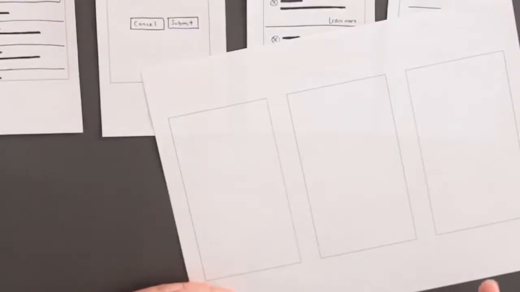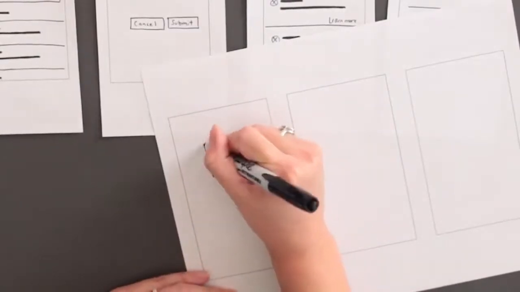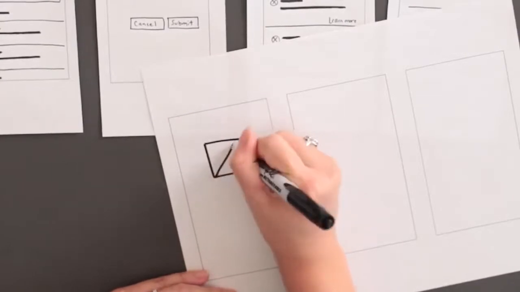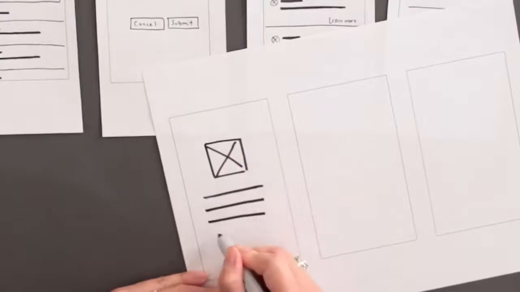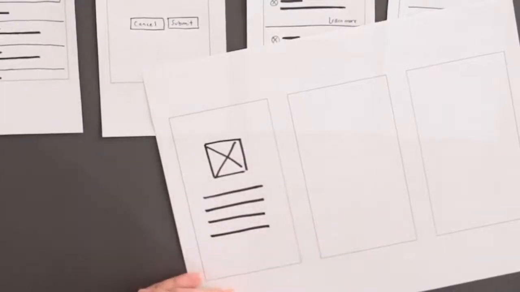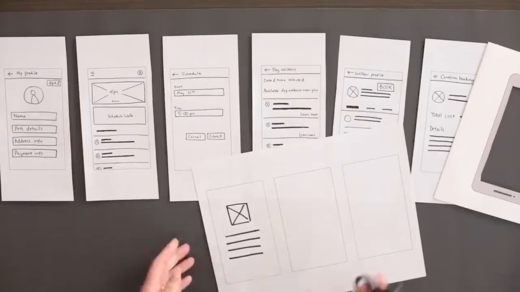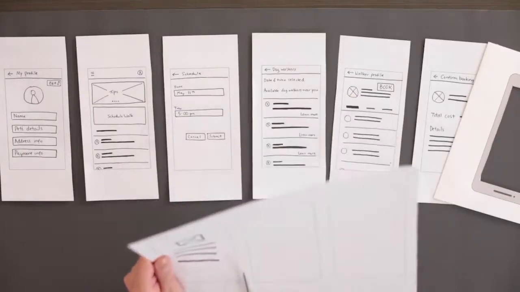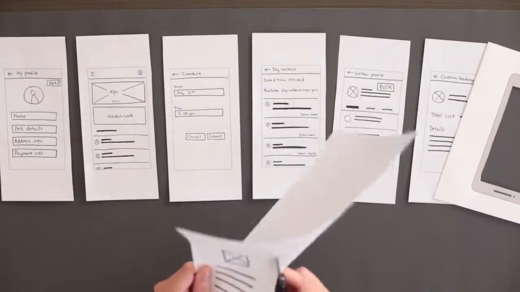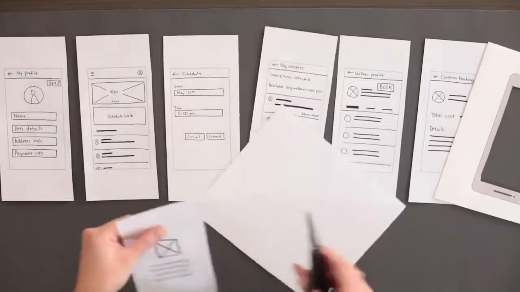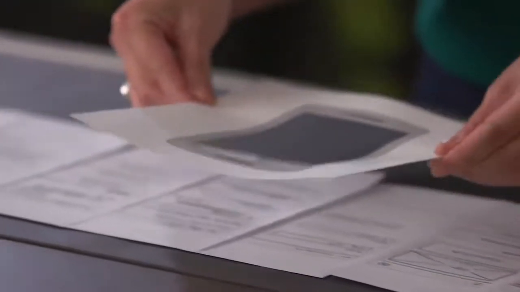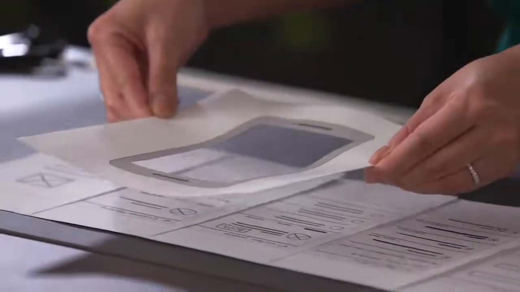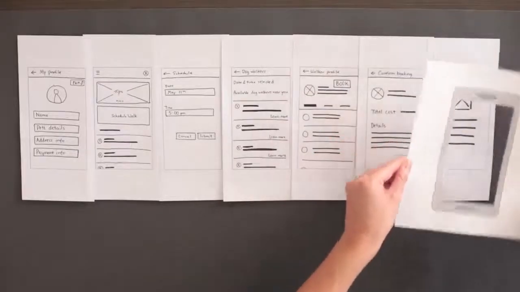Let me grab my supplies. Give me a couple seconds to draw this. I'll start with a simple rectangle for the phone outline, and then I'll add a square with an X to represent an image of a selected dog walker, and add a few lines below the image to indicate the confirmation text. Now let me quickly cut this out. There we go. I can now finish the user's journey through the app. And there you have it, a paper prototype.